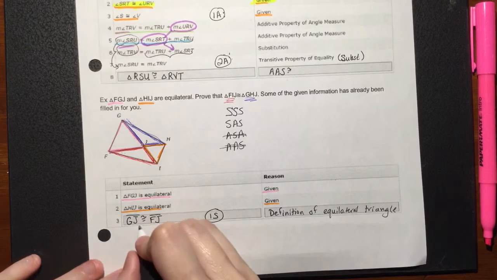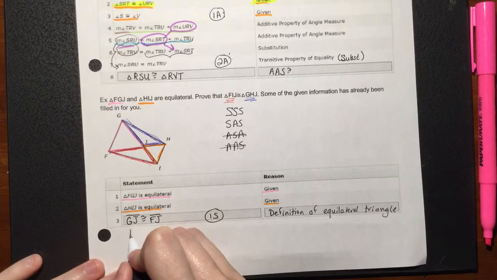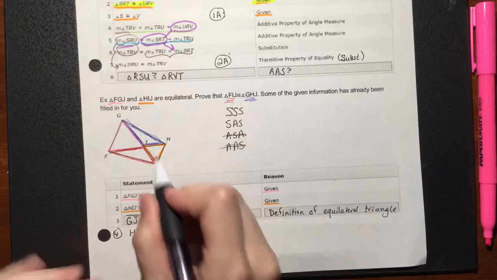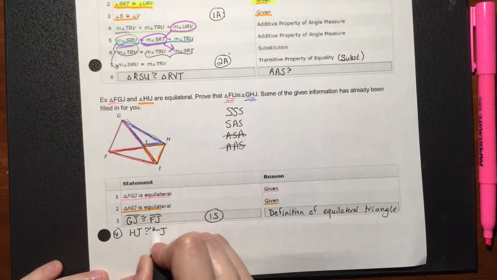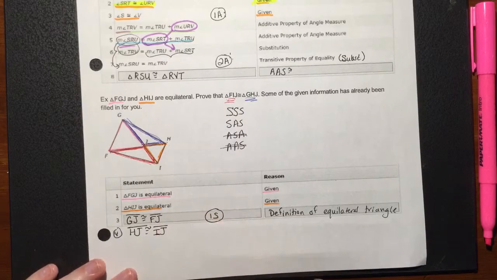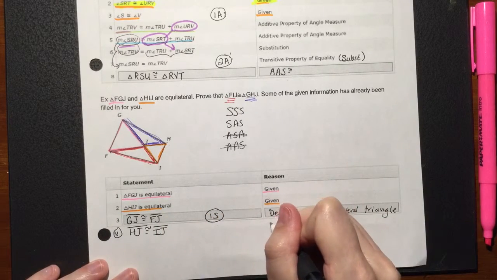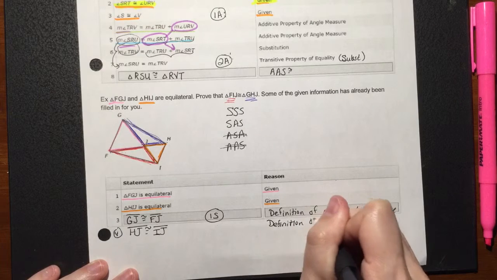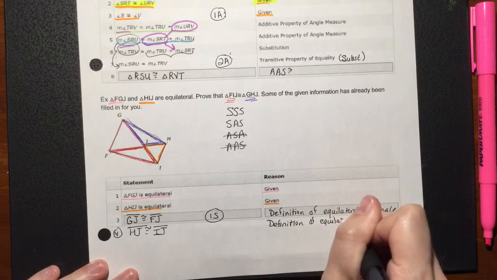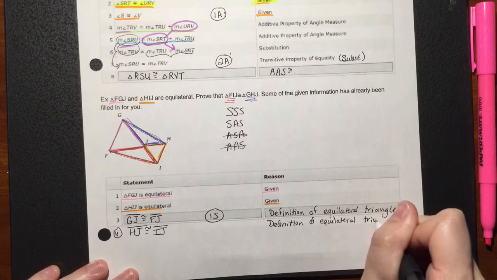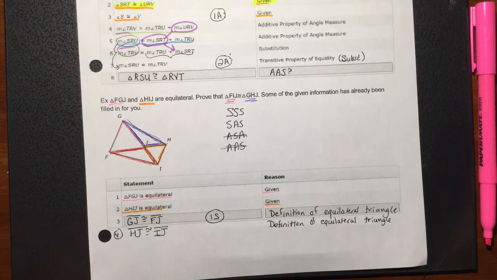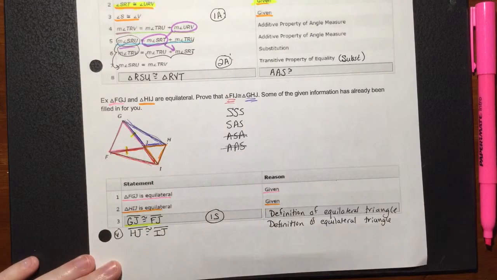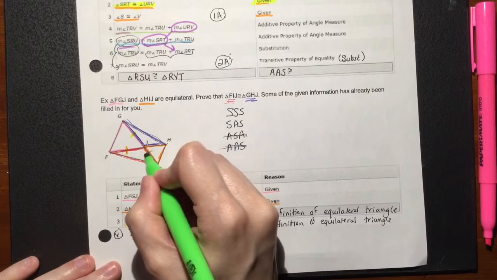So now to do the next ones, we did GJ, so HJ, and this will be step 4, is going to be congruent to IJ. And it's the same exact reasoning here. We know those two are congruent because of the definition of equilateral triangle. Okay, and if we go and mark those in our picture, we've got GJ is congruent to FJ, and then we've got HJ to IJ. So I'm going to put 2 tick marks there.